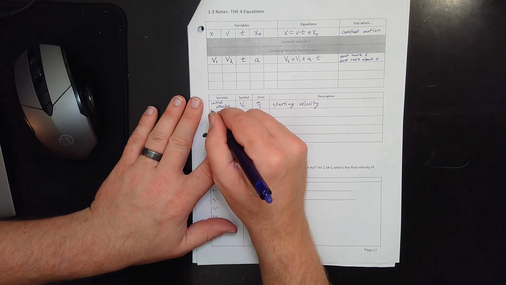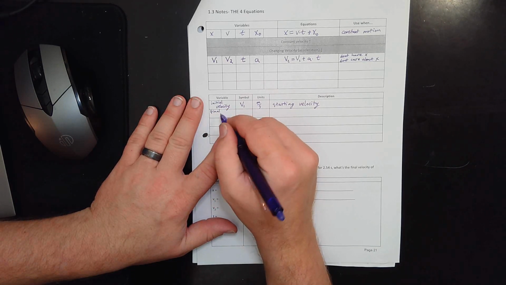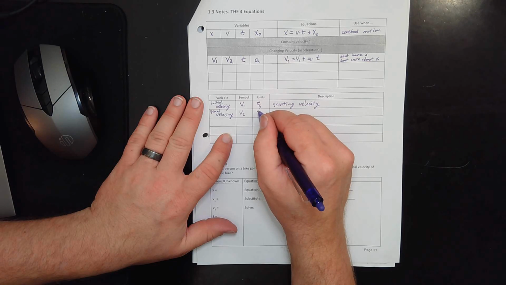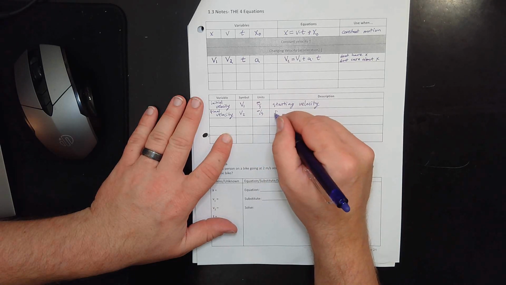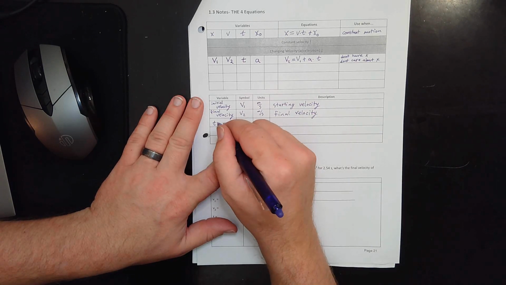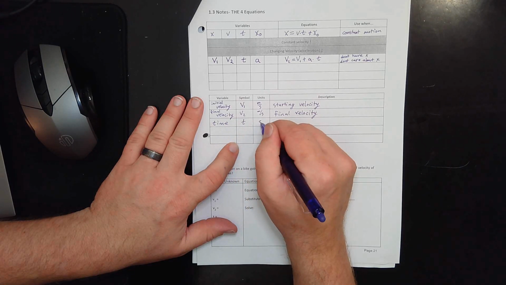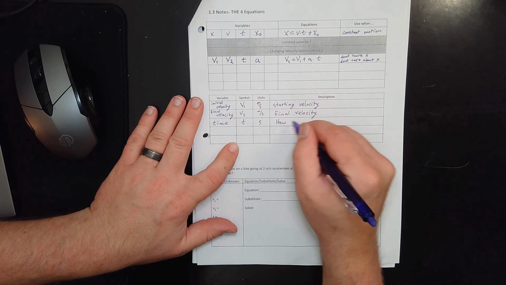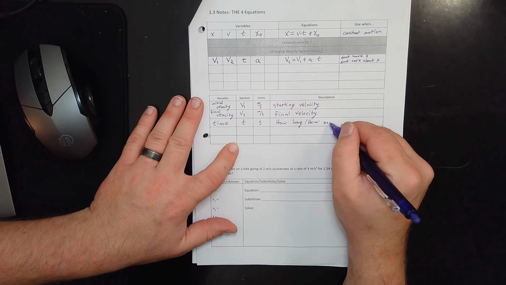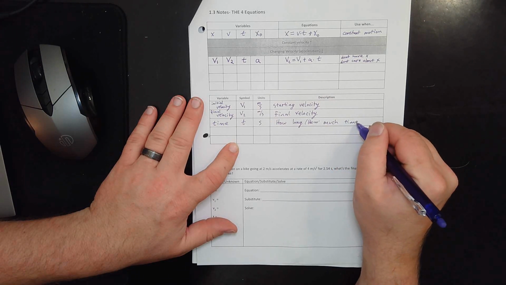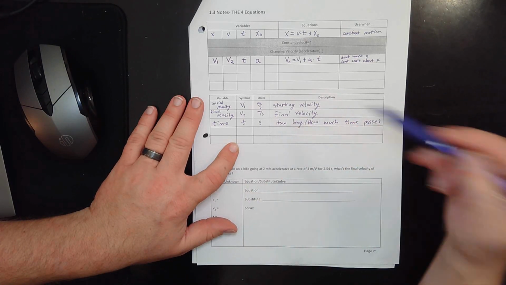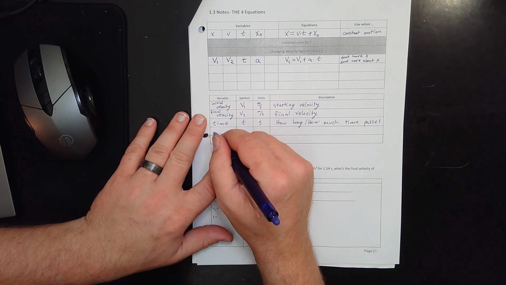The next variable we have is our final velocity for a section of a problem. The symbol for that is v2. Units are also meters per second. And that's just our final velocity. Time remains t. The units remain seconds, and it's how much time passes in the problem. If you hear us asking, how long does it take? We're talking about time.